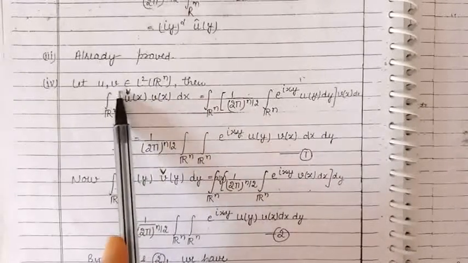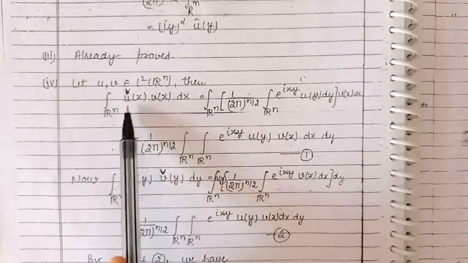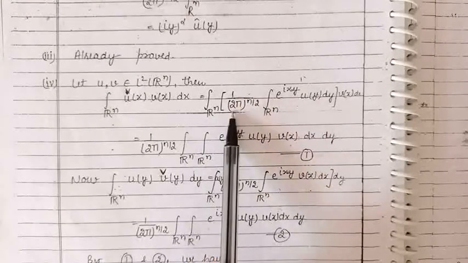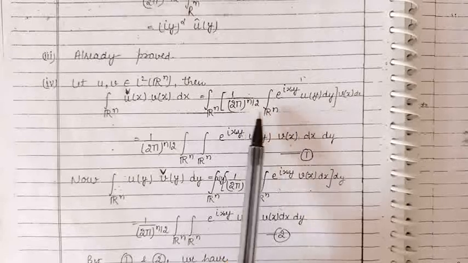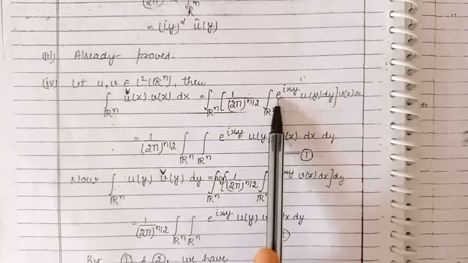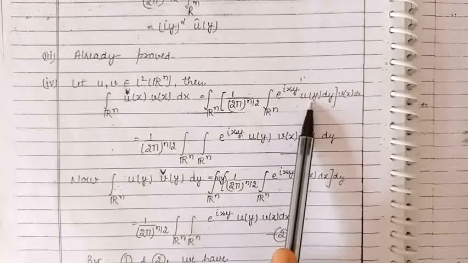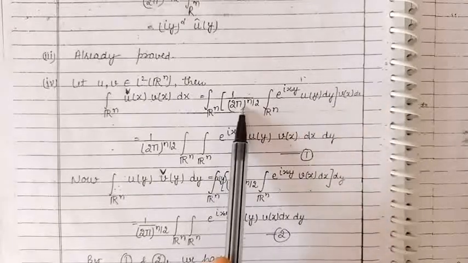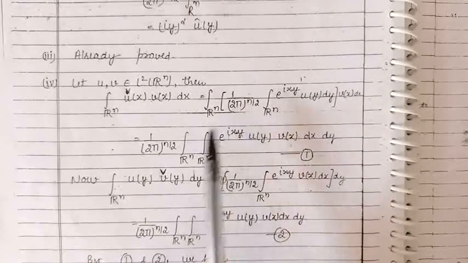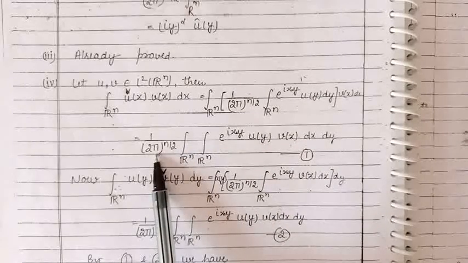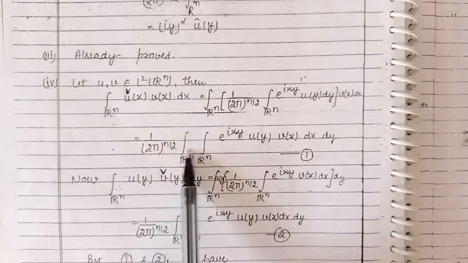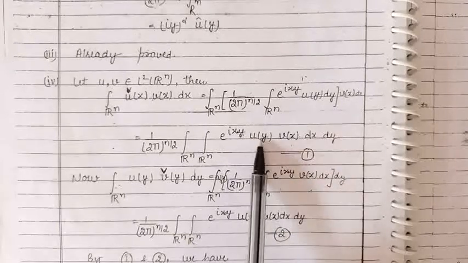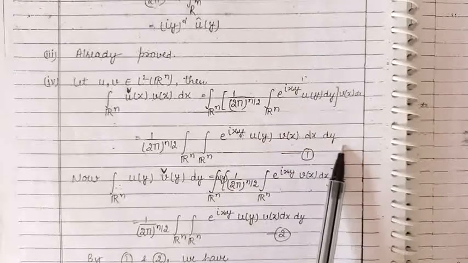Now, by definition of inverse Fourier transform for the function u, this can be written as integral over Rn of 1 upon (2π)^(n/2) integral over Rn e raised to the power iota x dot y into u at y dy, and this term v at x dx. Now this term can be taken out of the integral sign. So this becomes 1 upon (2π)^(n/2) into double integral over Rn e raised to the power iota x dot y into u at y into v at x dx dy.